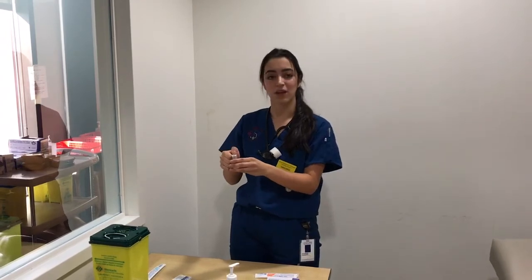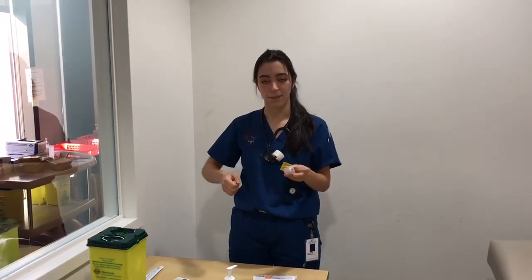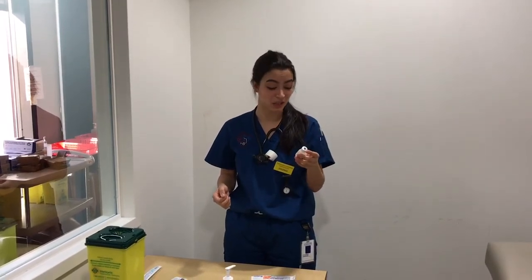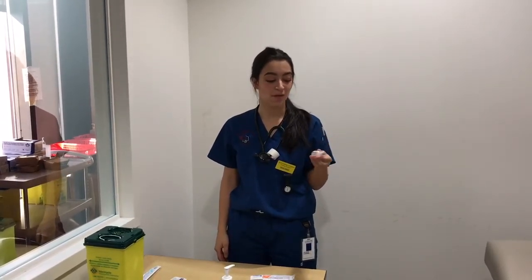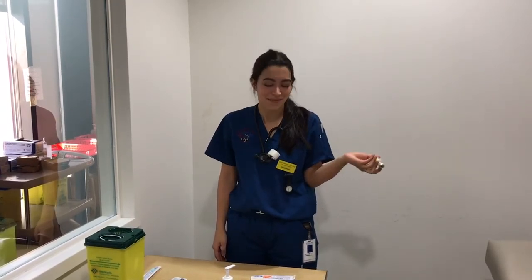Typically there would be a cap that you'd have to pop off to make sure that it hasn't been used before, because this is a single-use vial, so it means it would have to get discarded after we used it, but for instructional purposes we're not going to do that. It's also important that you make sure that you have medication that isn't expired. In this case it is expired, but it's okay. We're going to do it for educational purposes.